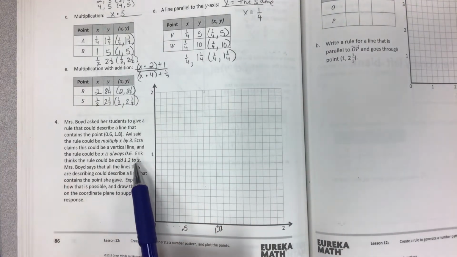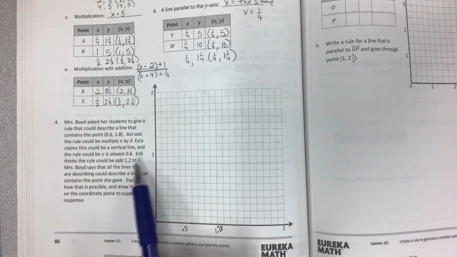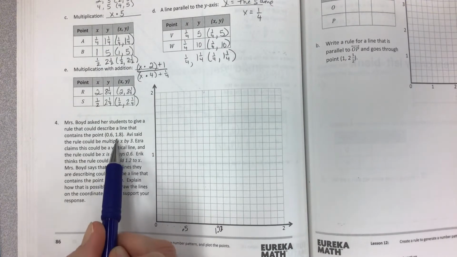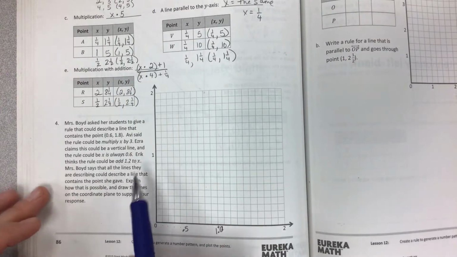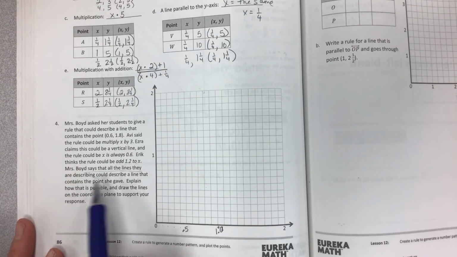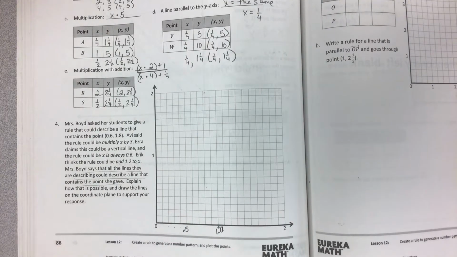Mrs. Boyd says Eric thinks the rule could be add 1.2 to x. Well, if you add 1.2, you certainly would get 1.8. So I have all these options that I can do, and they would create different lines. Mrs. Boyd says all the lines they are describing could describe a line that contains the point. Explain how it's possible and draw the lines on the plane.